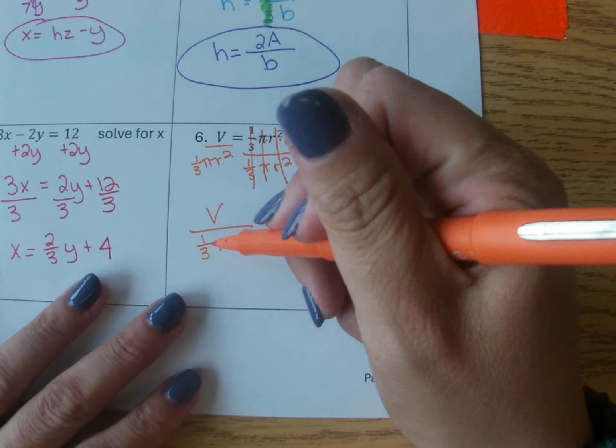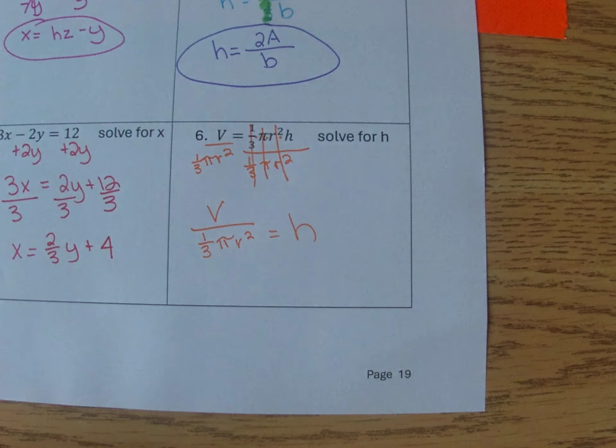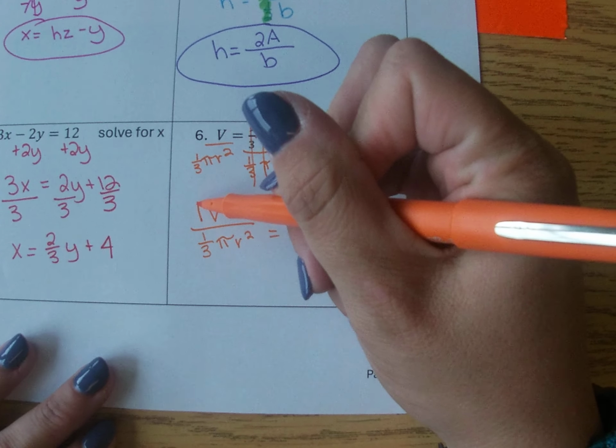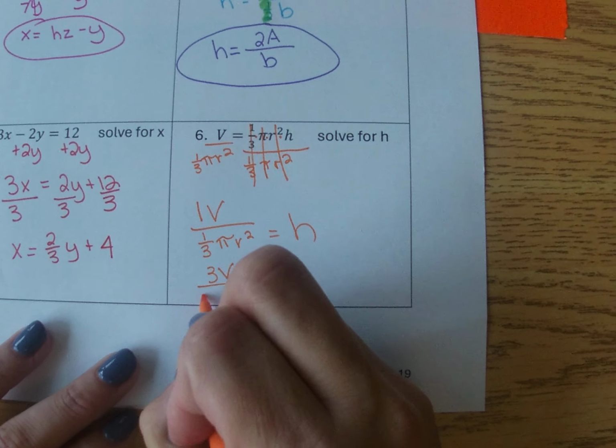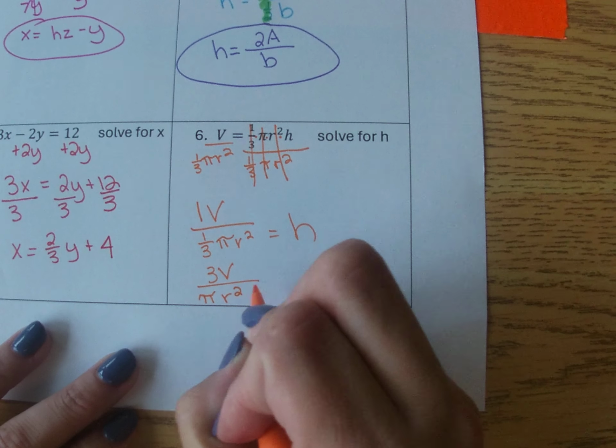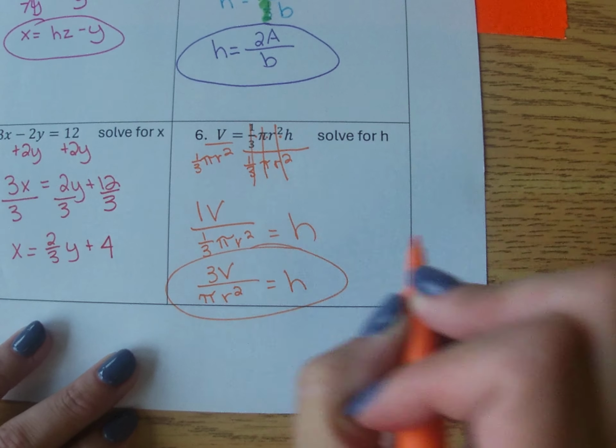Just like we said before, we don't want this fraction inside a fraction. So we're really imagining that 1 divided by 1/3 would give us a 3, so we get 3v over pi r squared equals h.